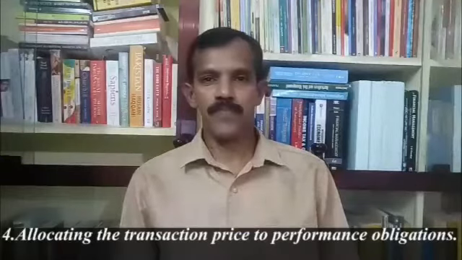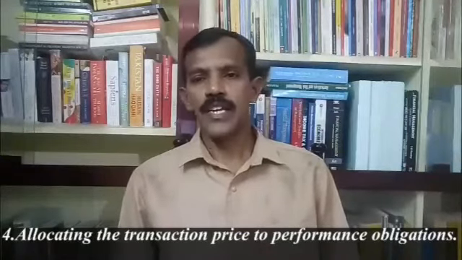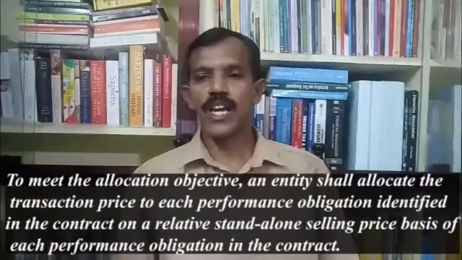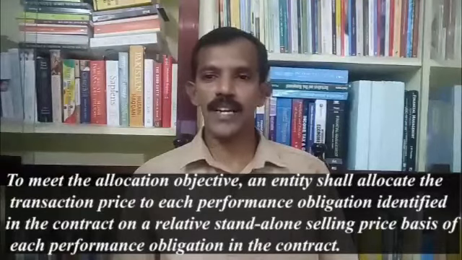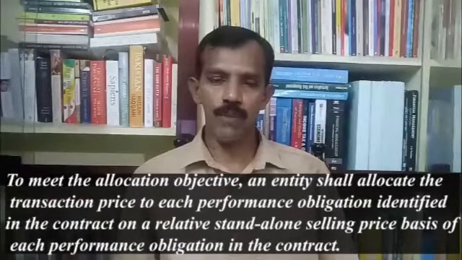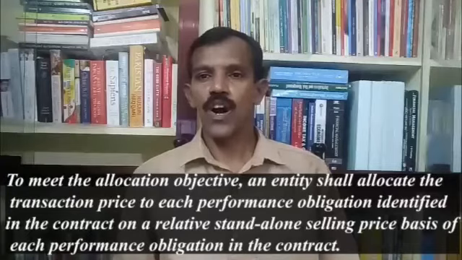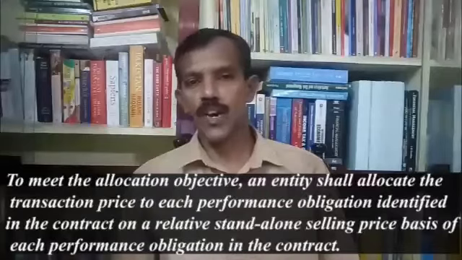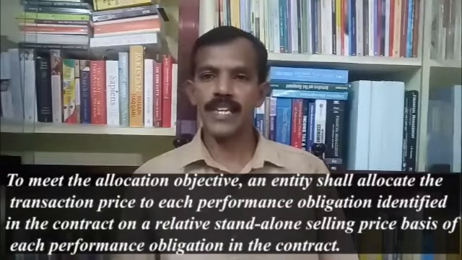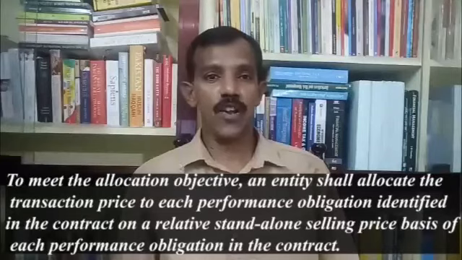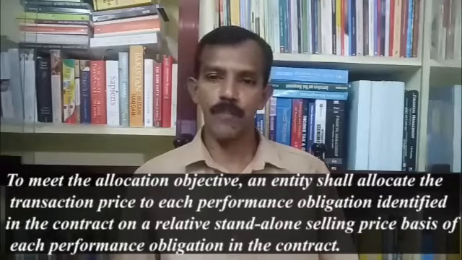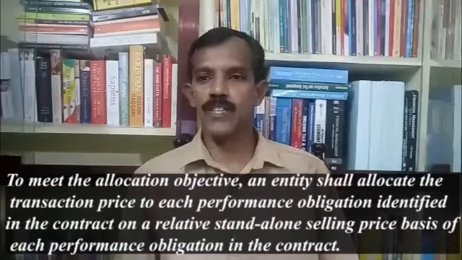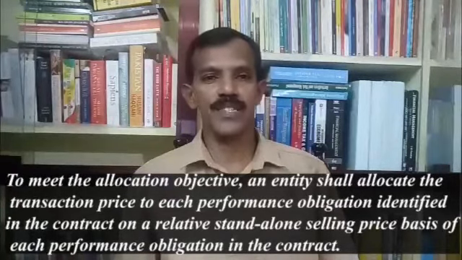Then the fourth step. Allocating the transaction price to performance obligations. To meet the allocation objective, an entity shall allocate the transaction price to each performance obligation identified in the contract on a relative standalone selling price basis of each performance obligation in the contract.